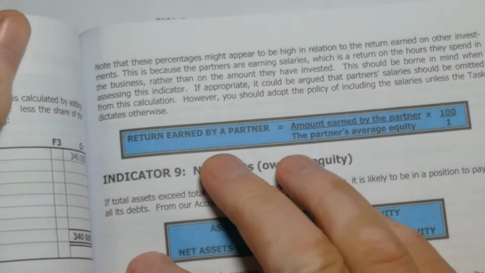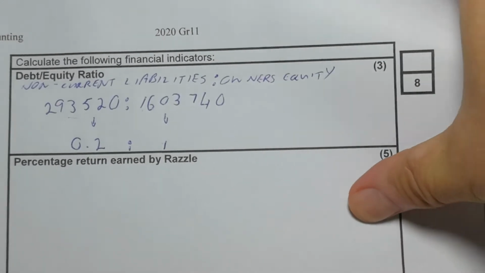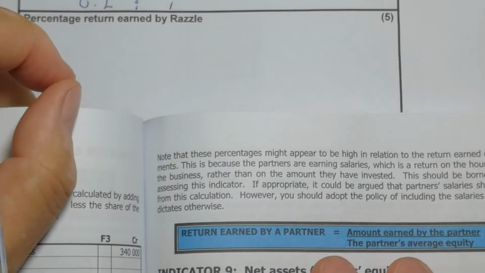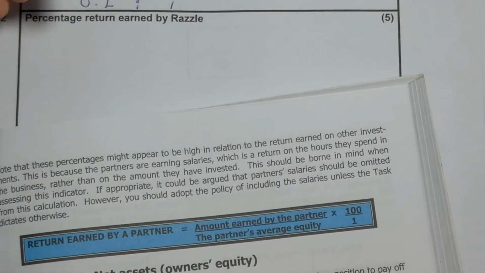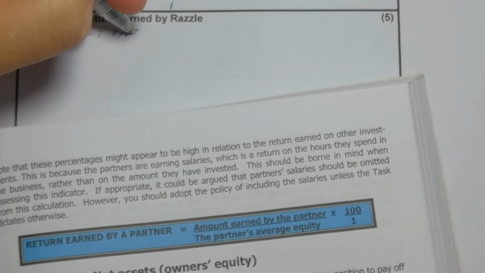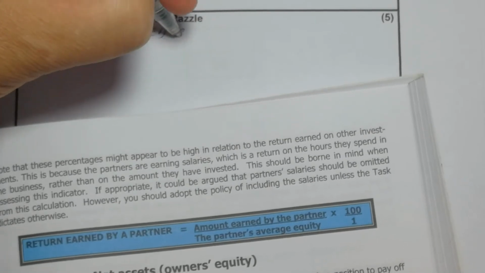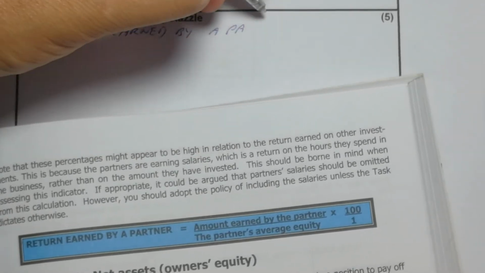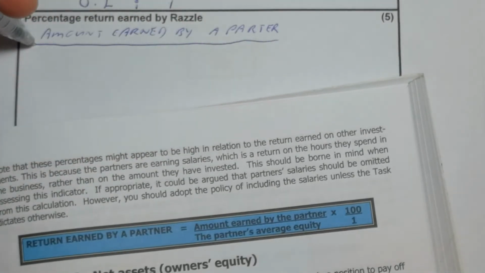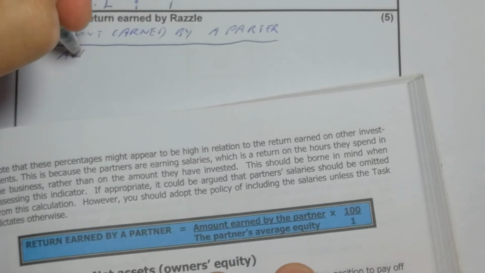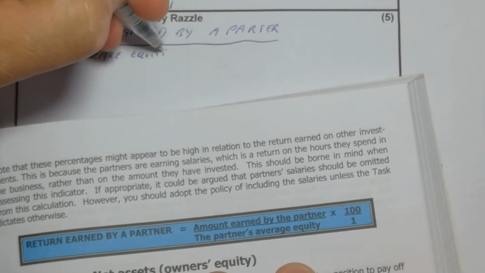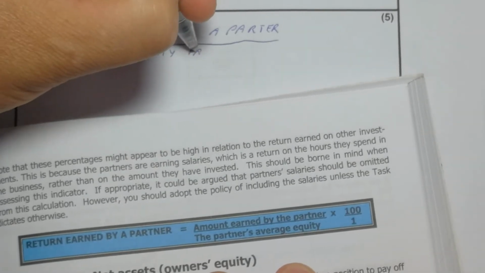Return earned by a partner is the amount earned by the partner divided by the average equity of said partner.